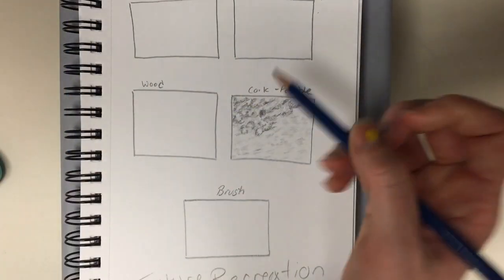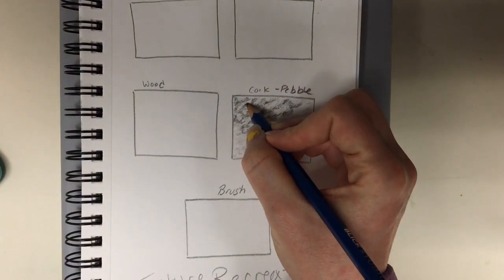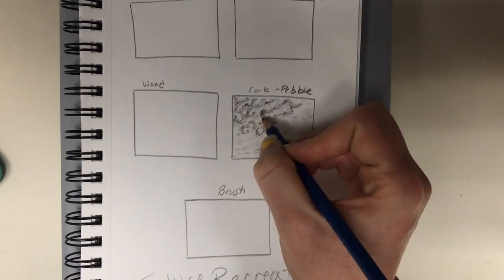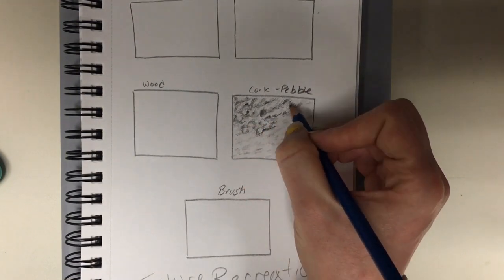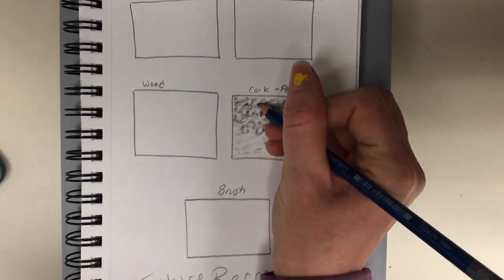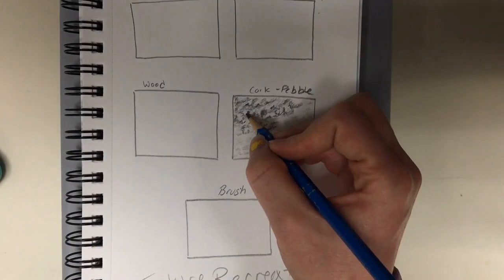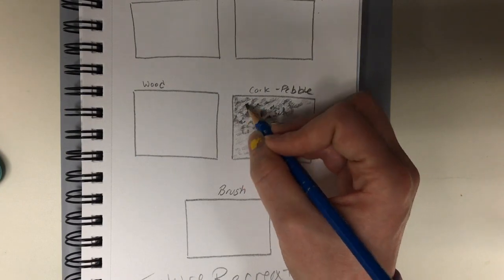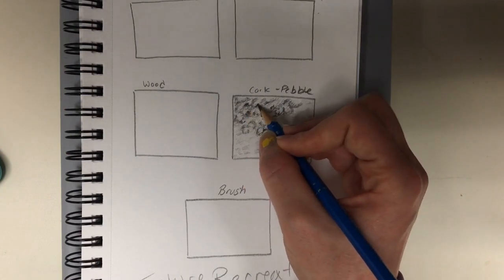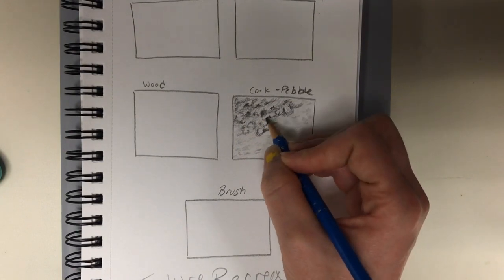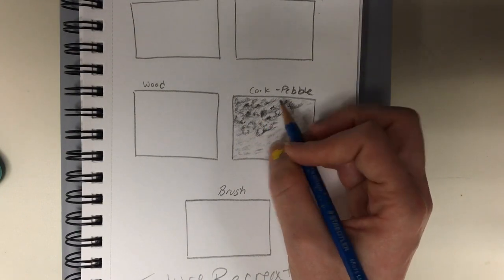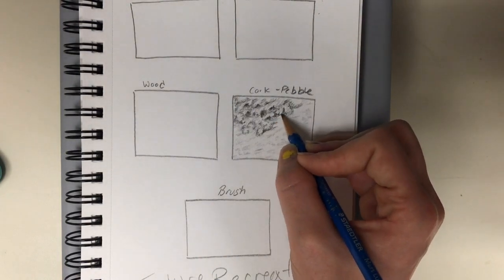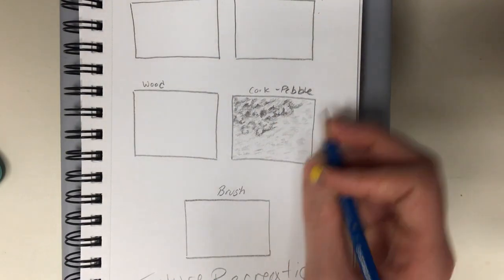I'm going to go with my darkest and add just a few spots that are really dark. And then work my way back up and blend those in, because although I need contrast, they're not holes, they're not hard edges, so they do need to have a gradient transition into the lighter values.